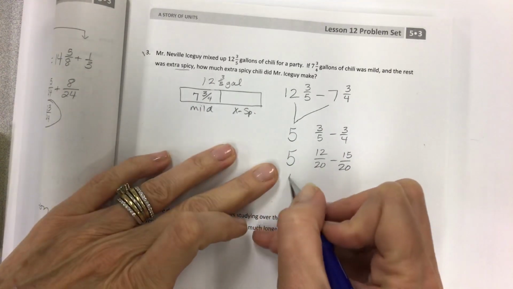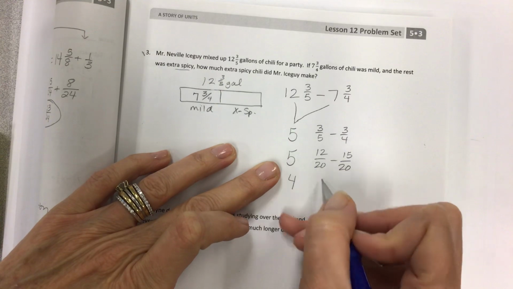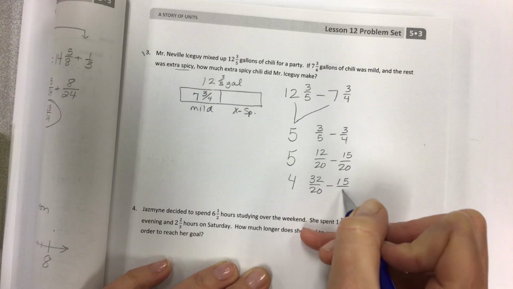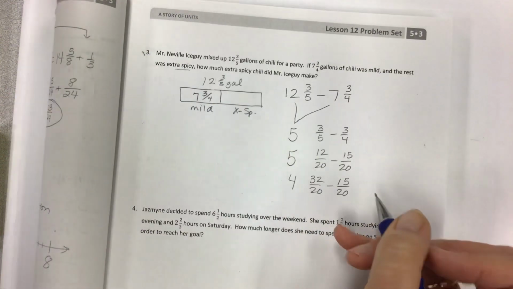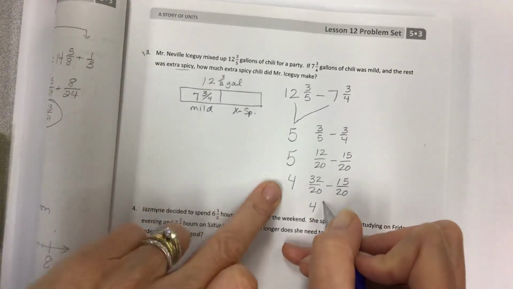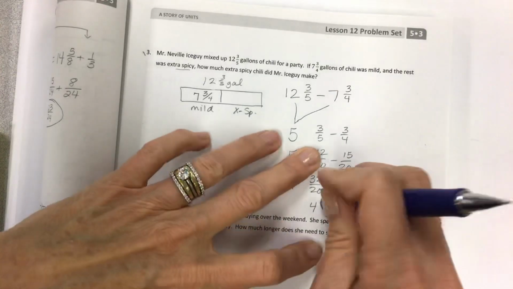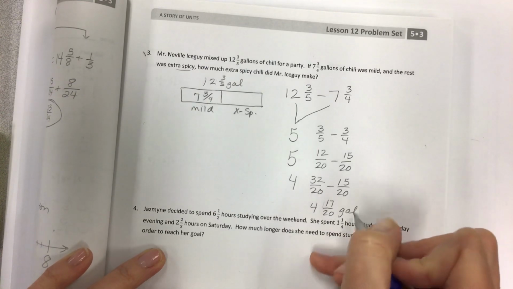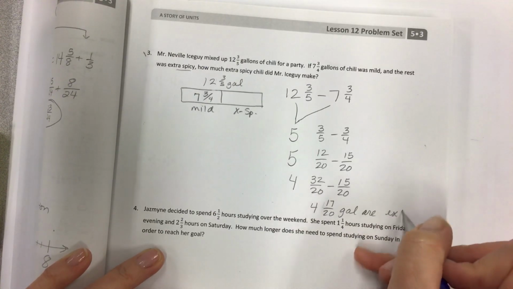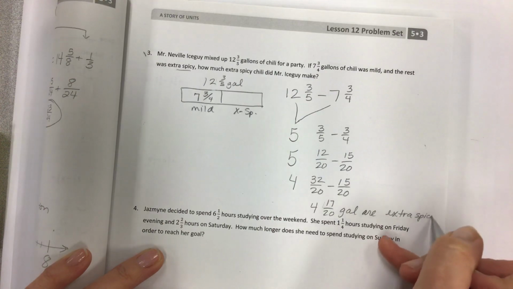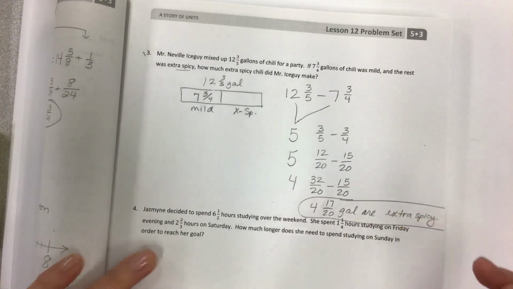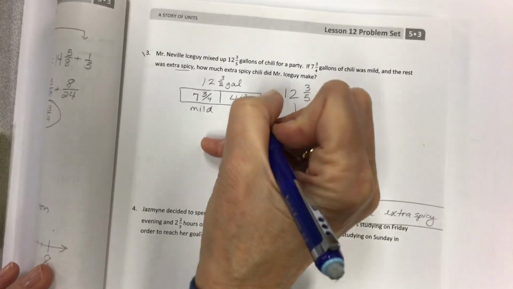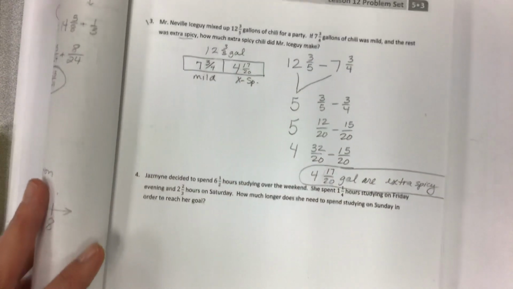I'm going to do my 4 and give 20 20ths to this one, so we'll have 32 20ths minus 15 20ths, and we'll have 4 and 17. Oops, that's hard to read. 17 20ths gallons are extra spicy. There you go. 4 and 17 20ths. That's all.